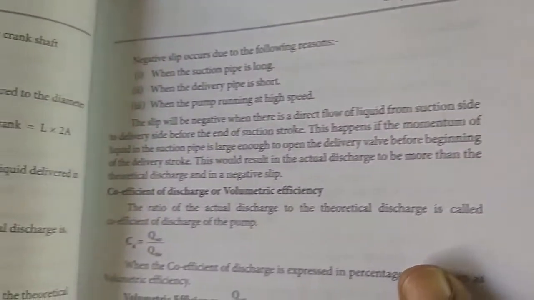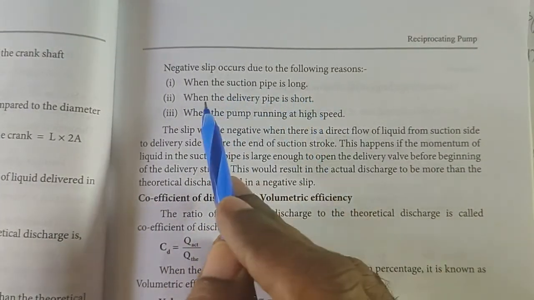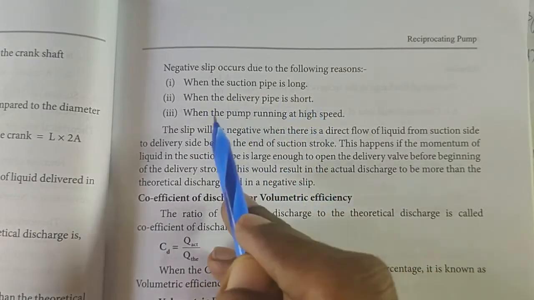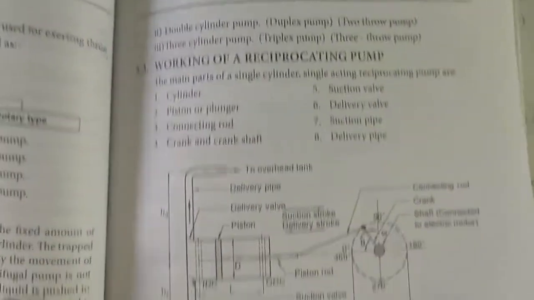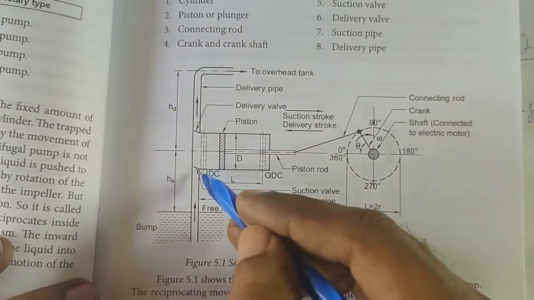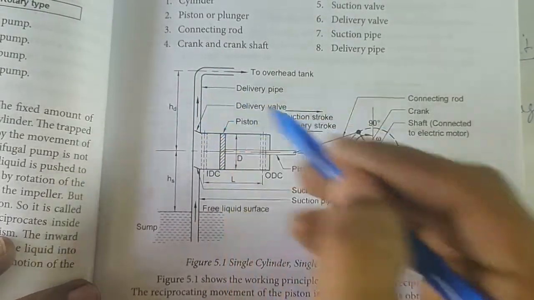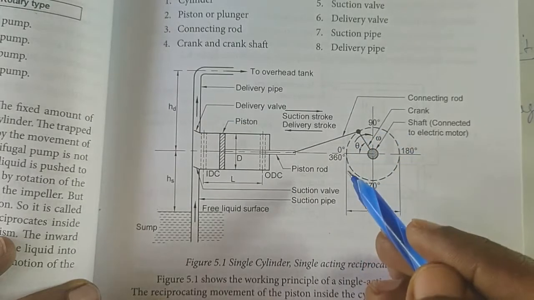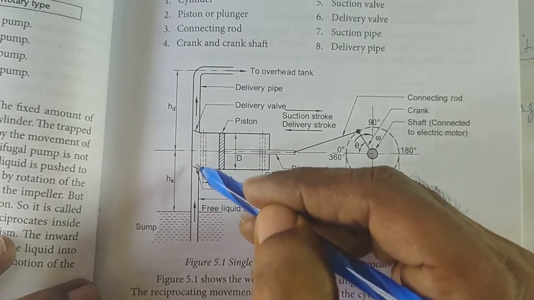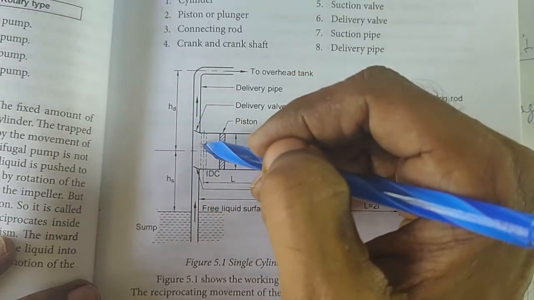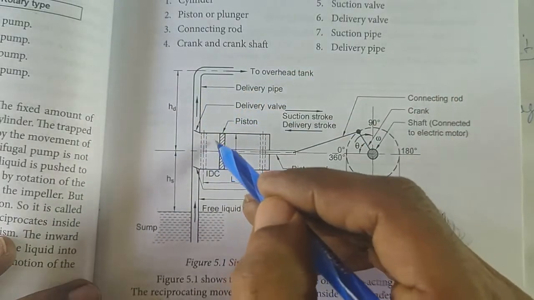That will happen in these three cases: when the suction pipe is too long, when the delivery pipe is short, and when the pump is running at high speed. That means in the case of a reciprocating pump, when the suction pipe is too long, when the delivery pipe is short, and when the speed of the pump is very high, the momentum of water flowing from the suction pipe will take the water directly into the delivery pipe without entering into the cylinder.